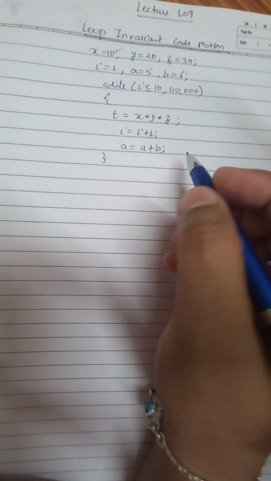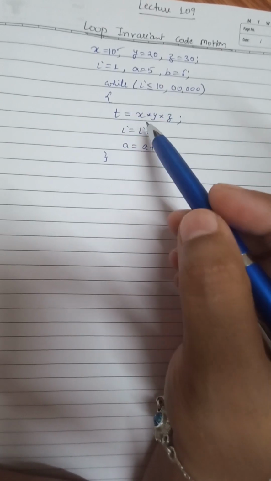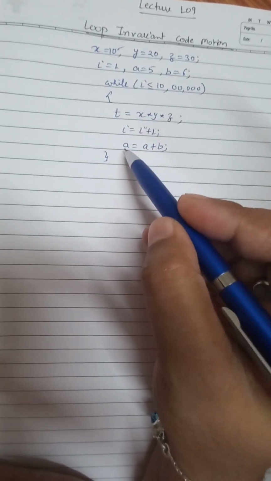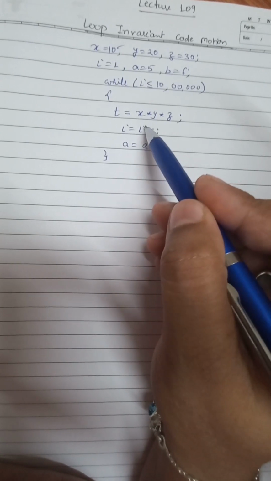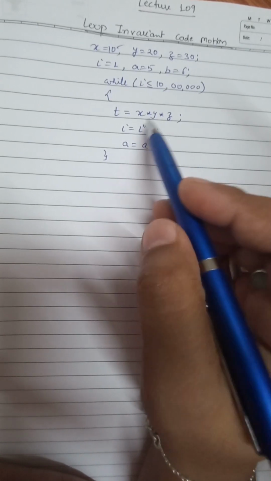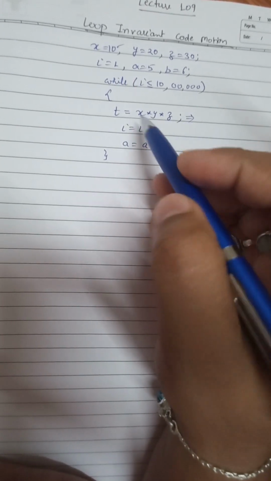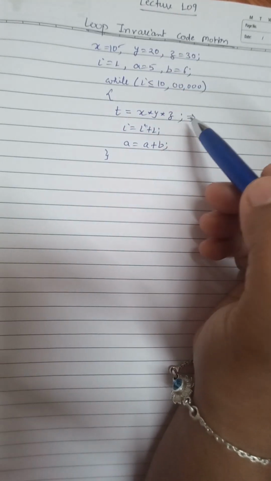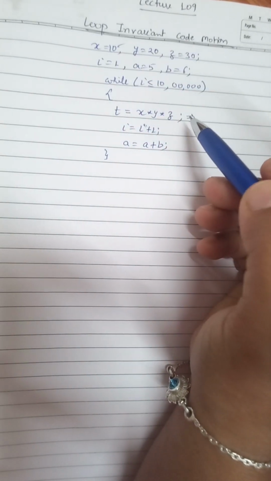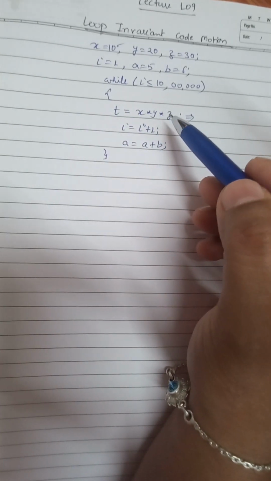So what are we able to see in this code? Whenever i value will increment, and a is equal to a plus b, the a value will get changed, and the i value will change every time it is incrementing by 1. But we are able to see that the t value, where x, y and z values are 10, 20 and 30, is fixed. It is not changing because it's not related to i, and there is no increment, decrement or anything here.